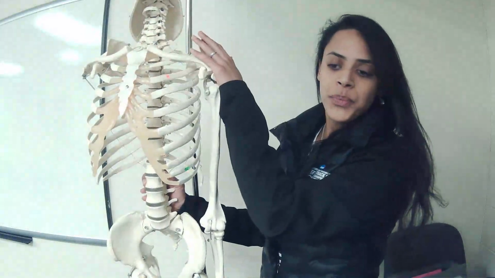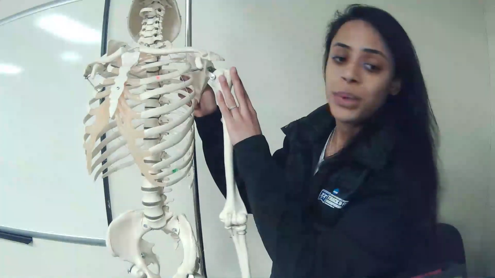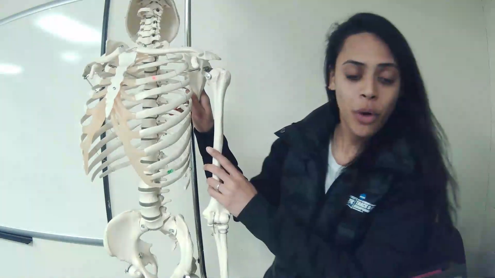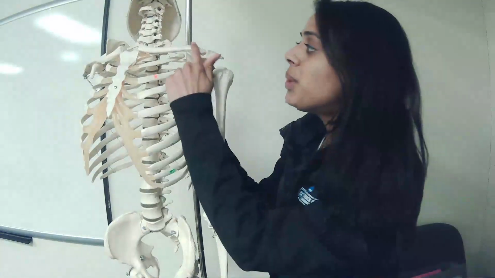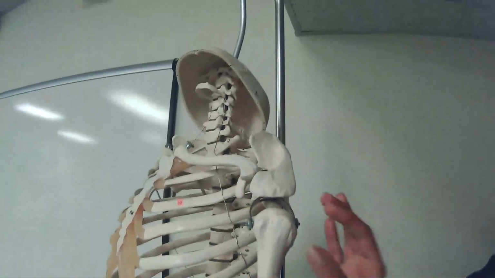So that includes your upper arms, your upper limbs, your lower limbs, your pelvic girdle, and then your shoulder or pectoral girdle. Starting with the pectoral girdle, here we see how the pectoral girdle is formed by two bones. The first one is the clavicle, and the second one is the scapula. You probably cannot see from there, so let's get a little bit closer. It's going to be shaky, but at least you guys can see it.